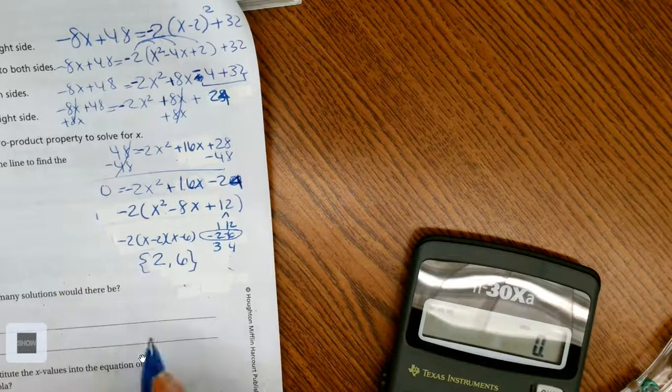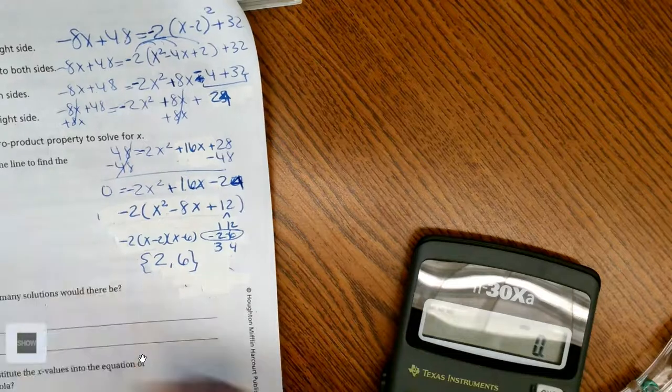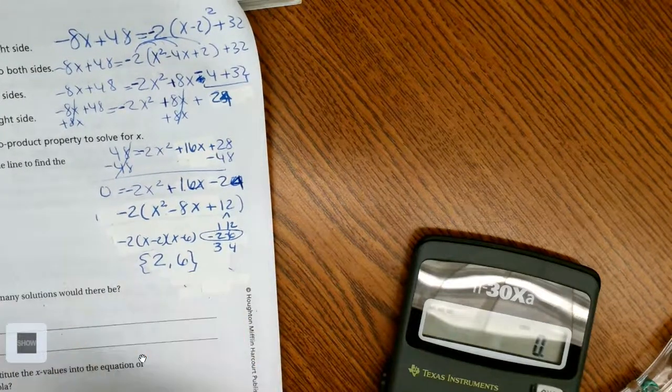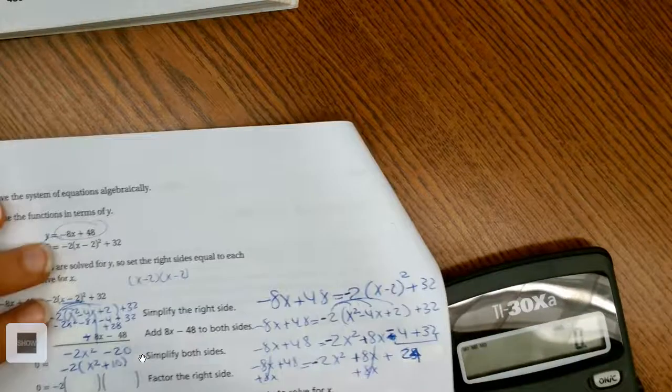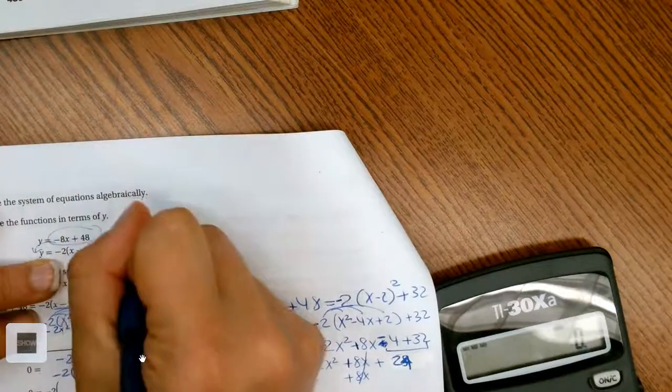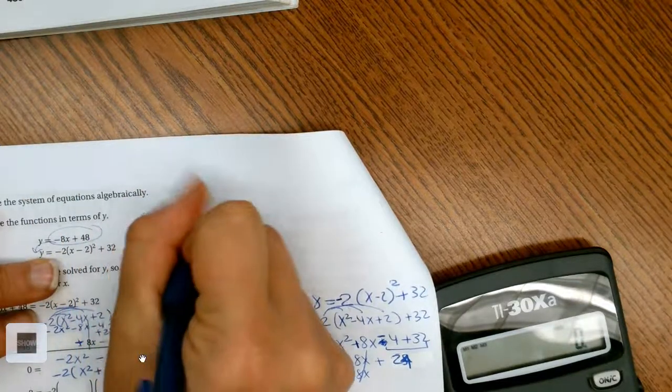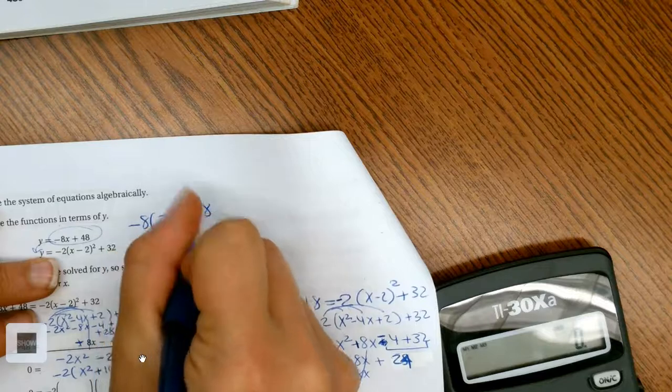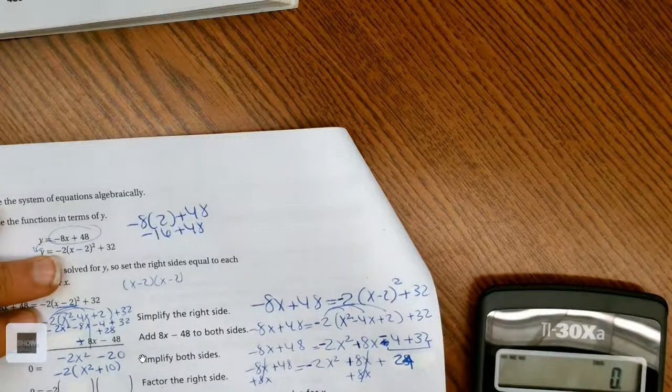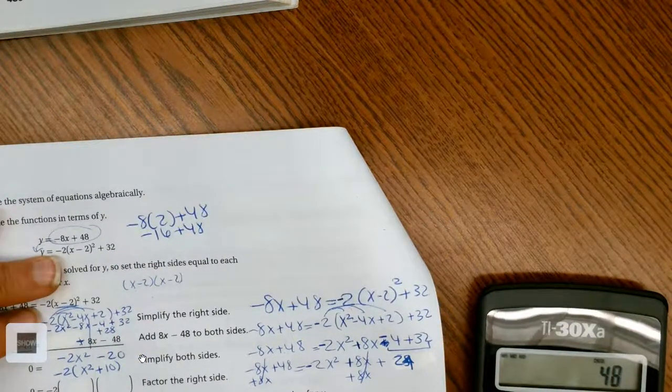So if those are my x values, I have to plug back in to get to my y's. So I go back up here and I plug in a 2 to either equation. Negative 8 times 2 plus 48. Negative 16 plus 48 is going to give me what? 32.